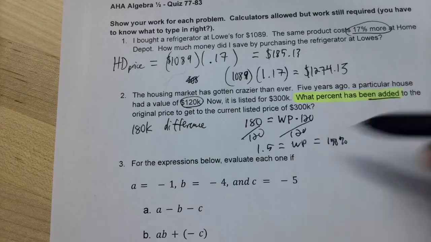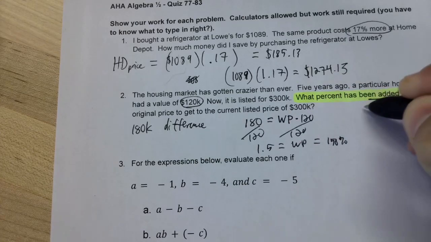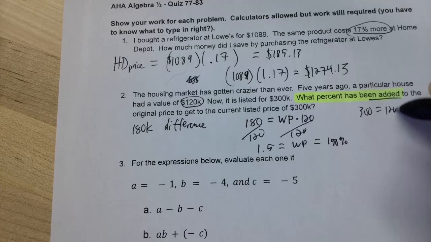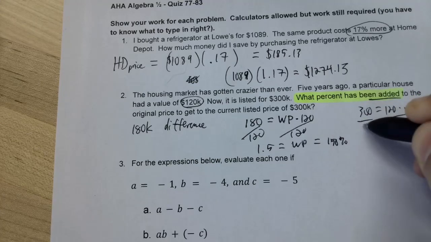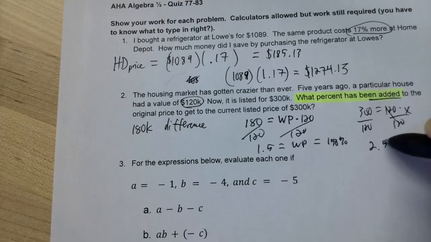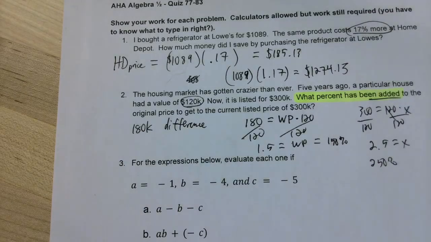Now here's how I would do this problem. I would say 300 equals 120 x, or P, or whatever letter you wanted, right? And then when you divide by 120, you get 2.5. Now what's different? I got 2.5. That's 250%. The difference is the semantics. What did you say? Well, the answer. Wait, what? Are you saying one of them is wrong? What are they saying? The same thing or different things?